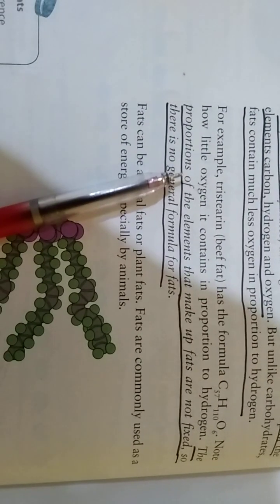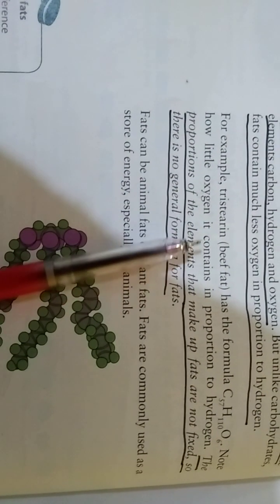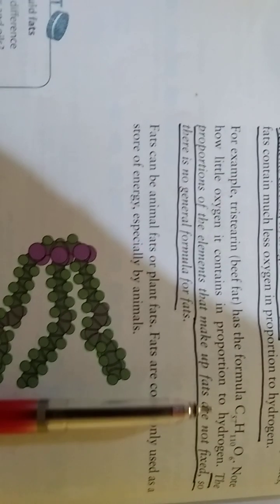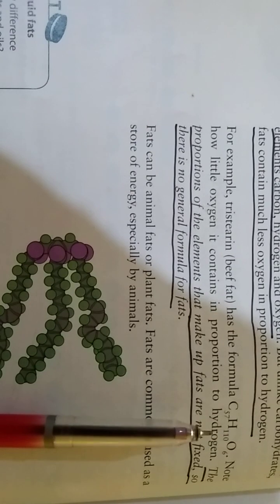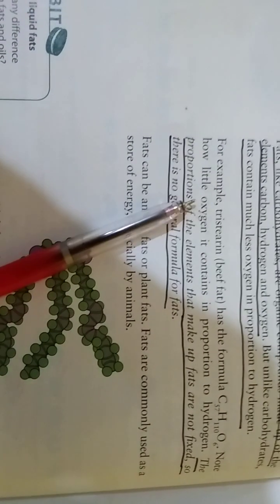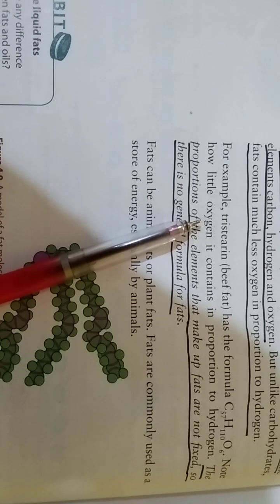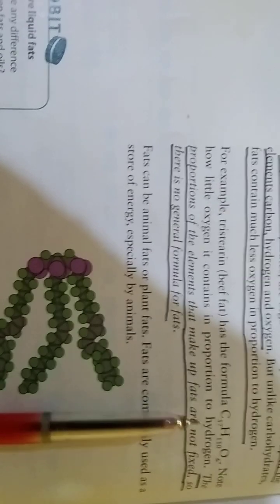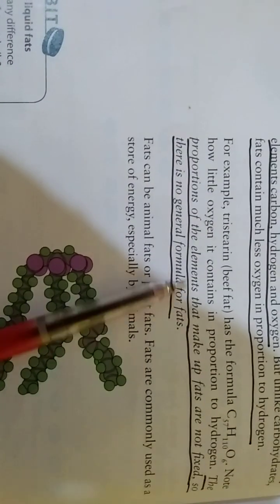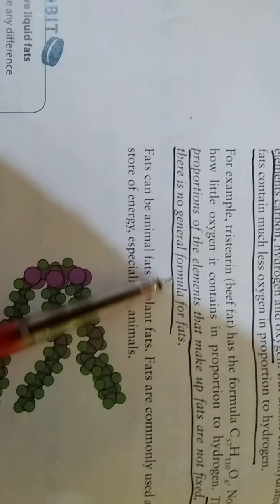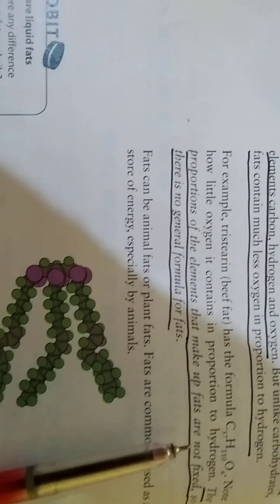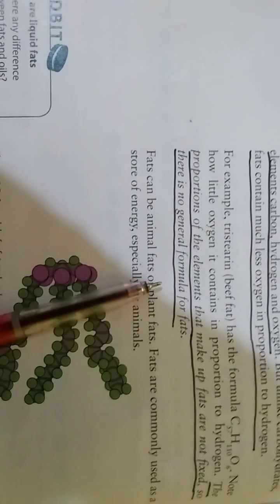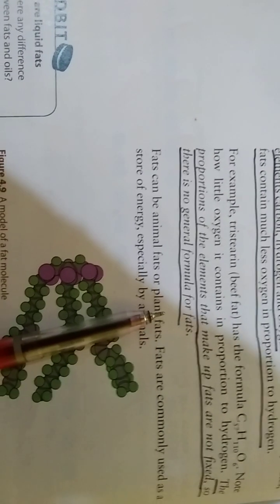For example, beef fat has the formula C57H110O6. Note how little oxygen it contains in proportion to hydrogen. The proportions of the elements that make up fats are not fixed, so there is no general formula for fats.